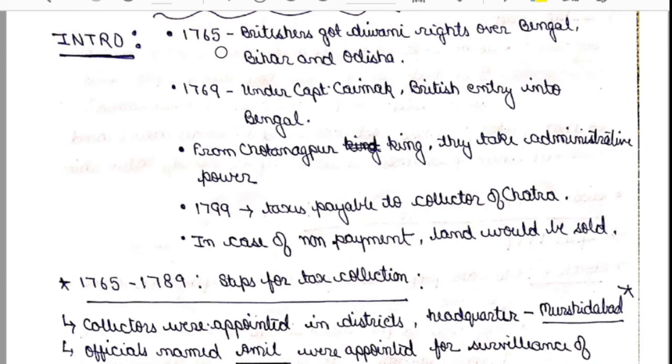Okay, so what happened was that in 1765, the Britishers got Diwani rights over Bengal, Bihar and Odisha. Okay, in 1769, under Captain Kamak, British entry into Bengal took place. Okay, from the Chota Nagpur king, they took administrative power in the years between 1769 and 1799.